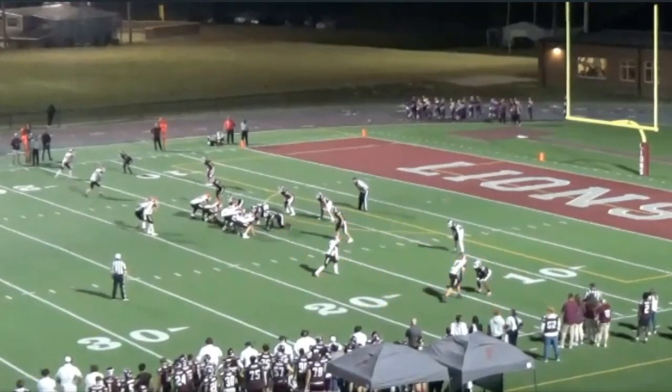Anytime we are inside the red zone, or even in some cases inside of 25, anytime we have more than one receiver out, especially if we have trips to one side, we want to have our radar up for OPI. Now, that's not me saying any kind of little thing inside the 25 with trips or twins is going to be OPI.